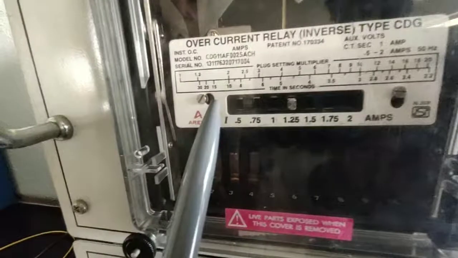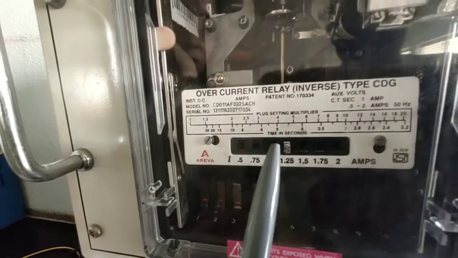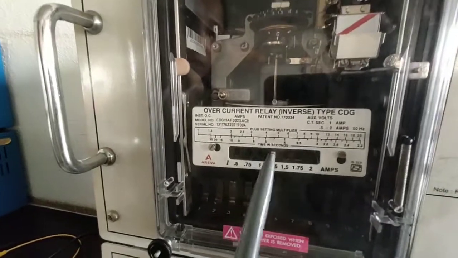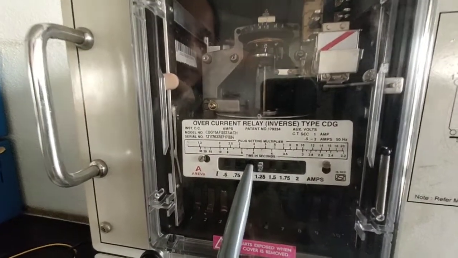Next, we need to select a flux setting. It is in the range of 0.5, 0.75, 1, 1.25, 1.5, 1.75 and 2. We have selected 1.25 as the flux setting, that is my set current, and TSM as 1. TSM is going to vary from 0.1 to 1, and I have chosen it as 1. So all these settings we have done in set mode.